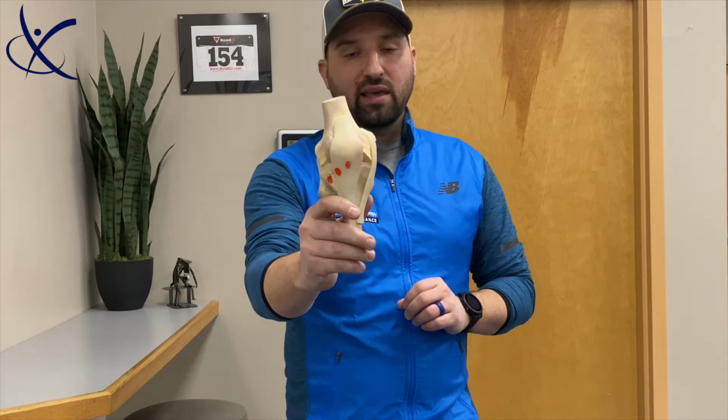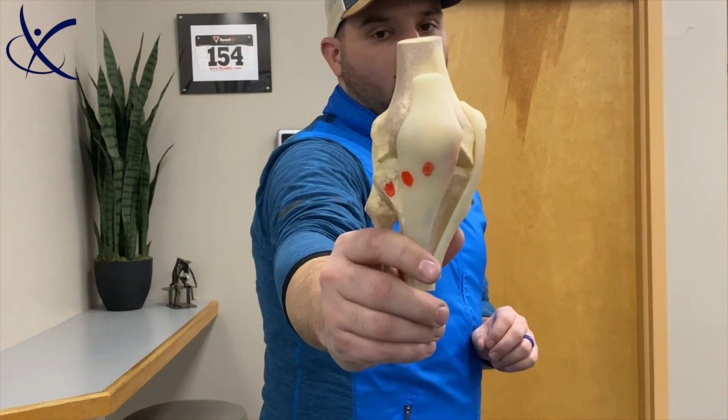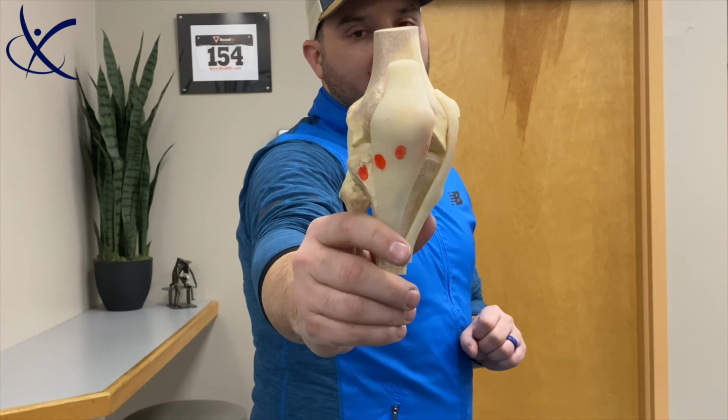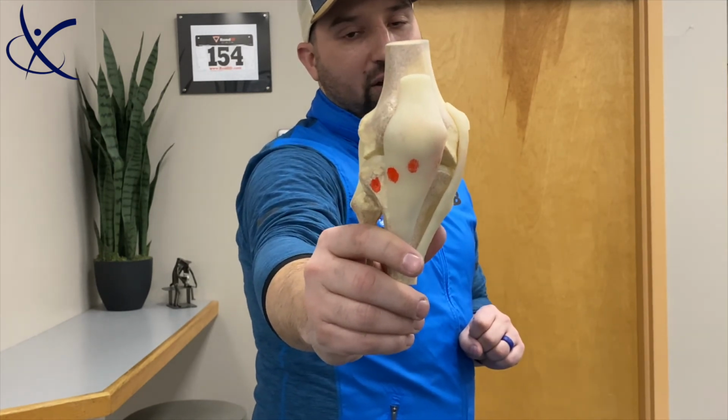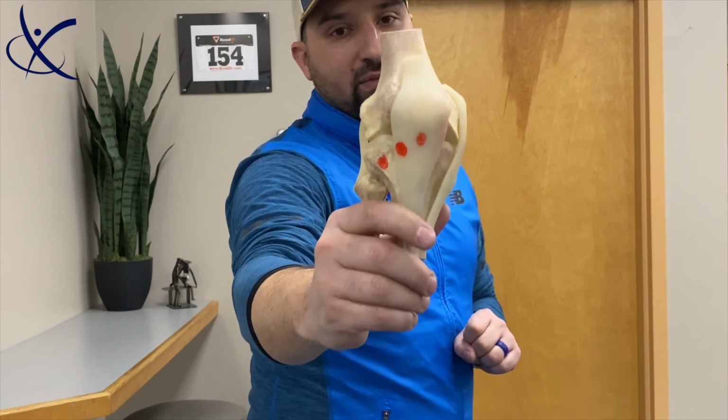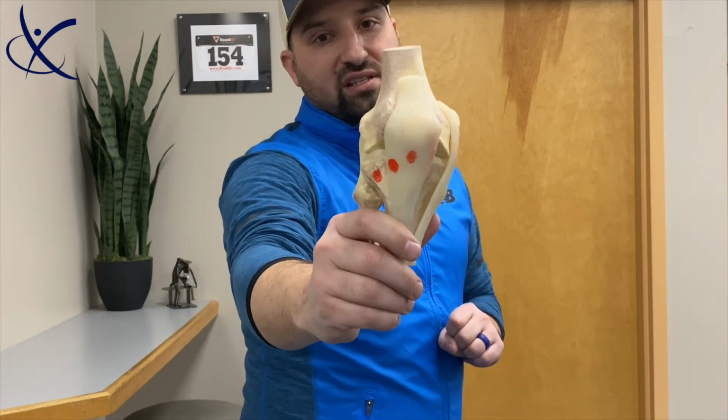Take a look at this model again. I'll bring it in a little closer. One, two, three. A lot of repetitive jumping, a lot of repetitive hills or increased intensity or volume, or weakness in the hip. Those are the three main culprits that we see for these type of injuries here.